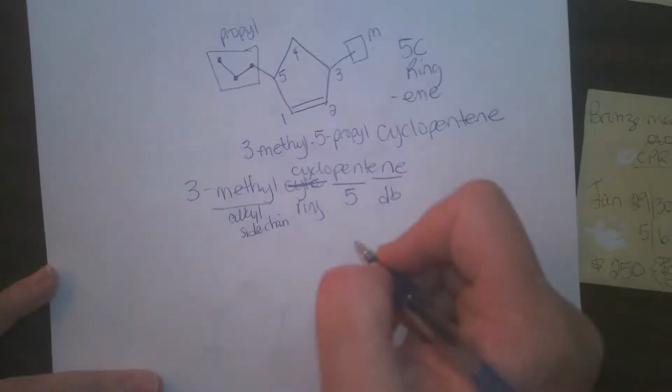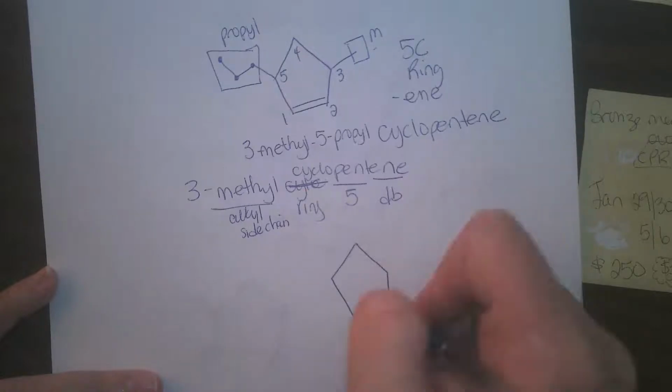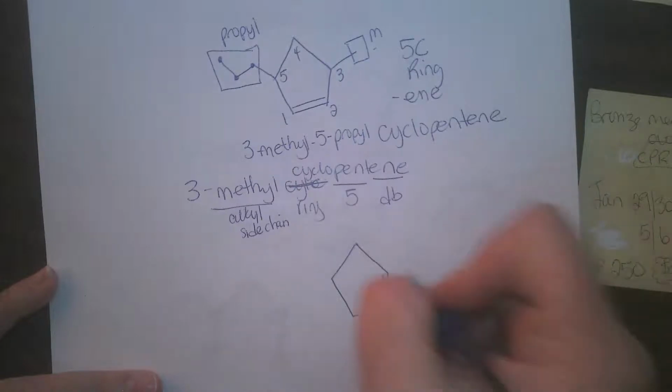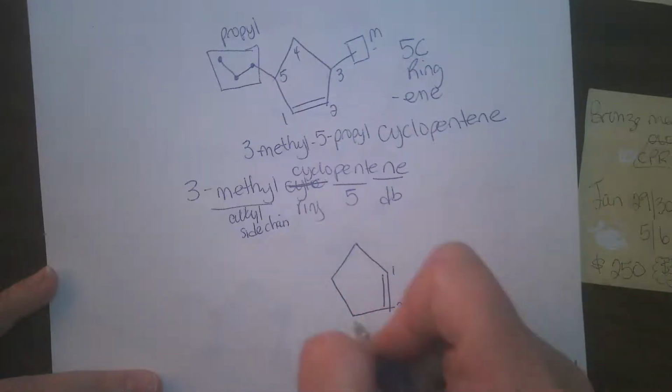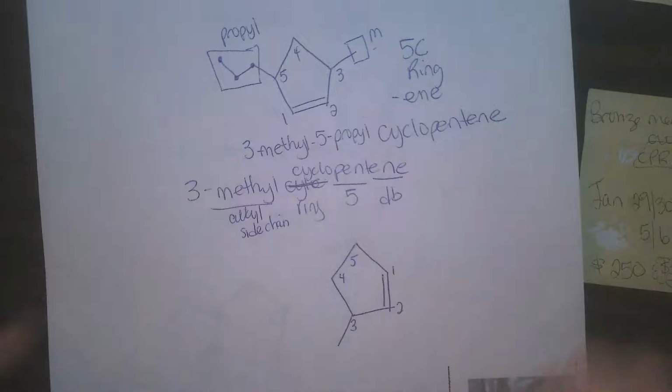So we're going to draw pent. We're going to put a double bond in, and from there, at 3, so 1, 2, 3, we're going to put a methyl group. Does it matter where you put your double bond? No, you just need to go 1, 2, and then the next carbon will be 3. It can be any position around that.